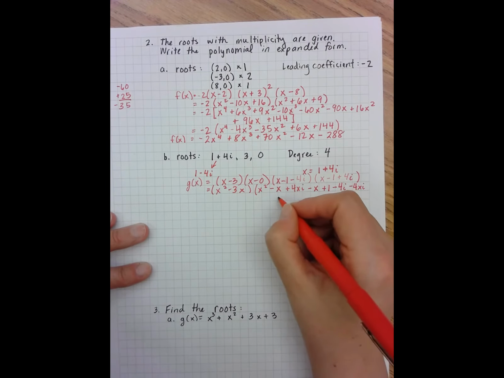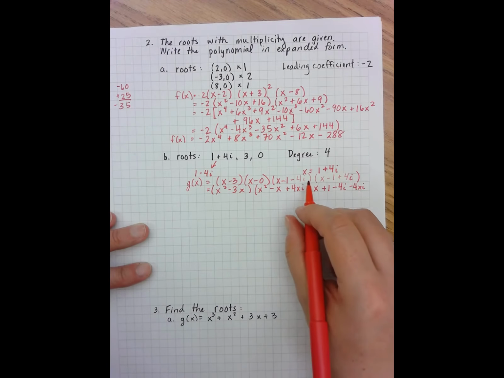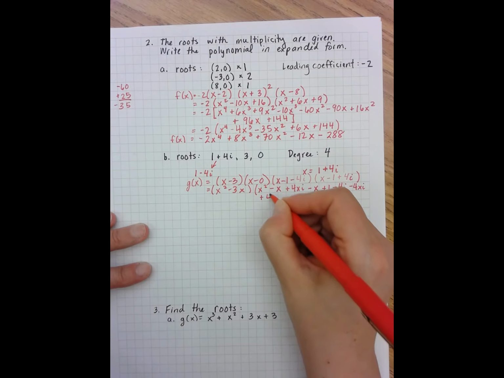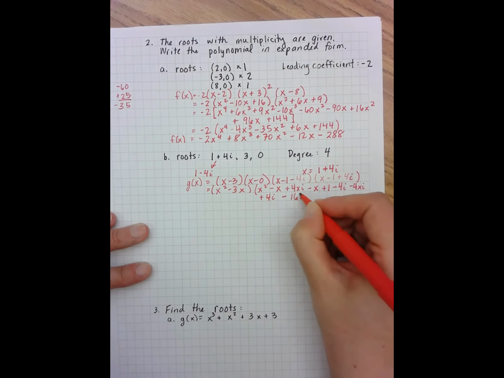Okay, so then plus 4i and minus 16i squared.